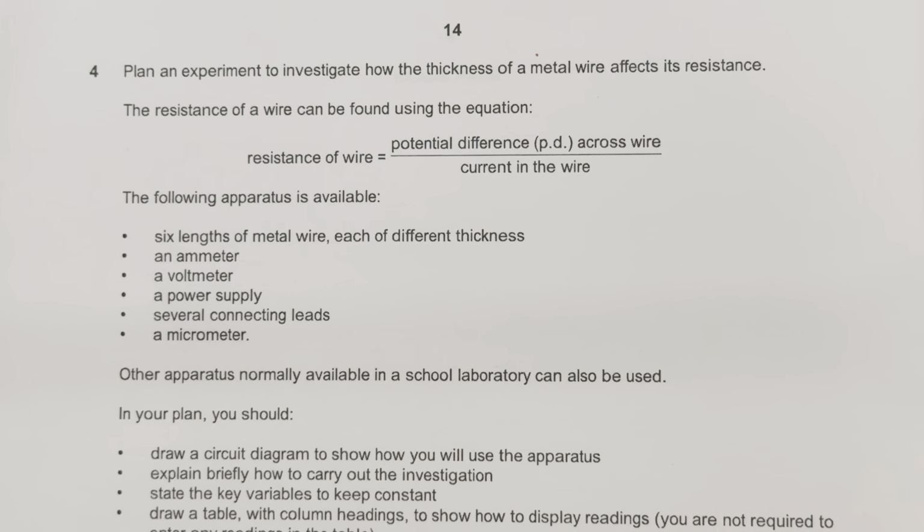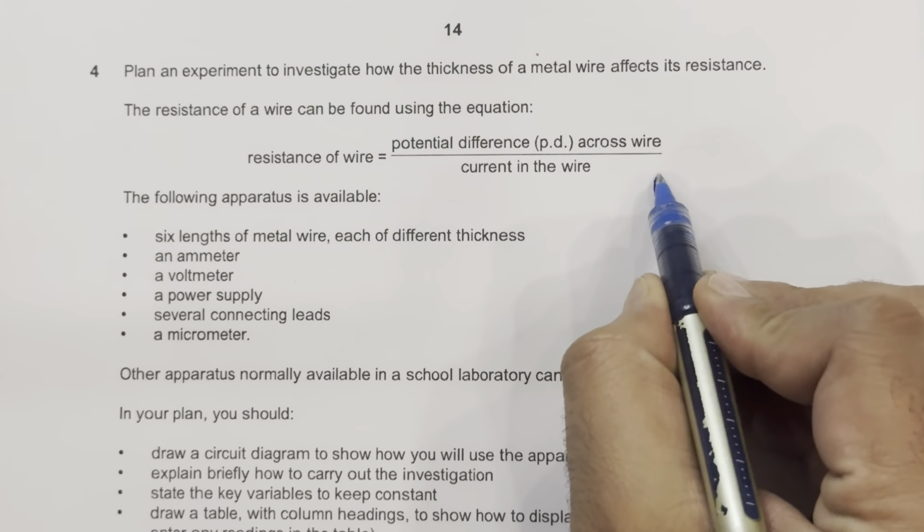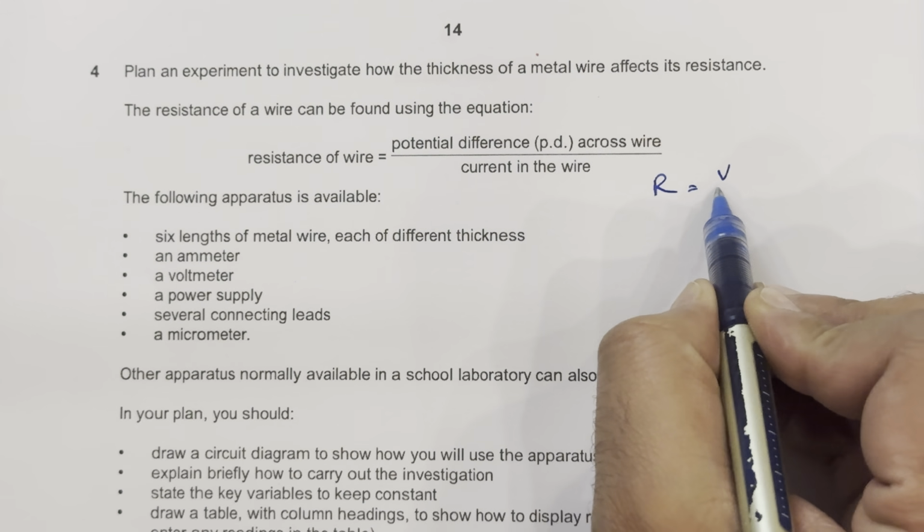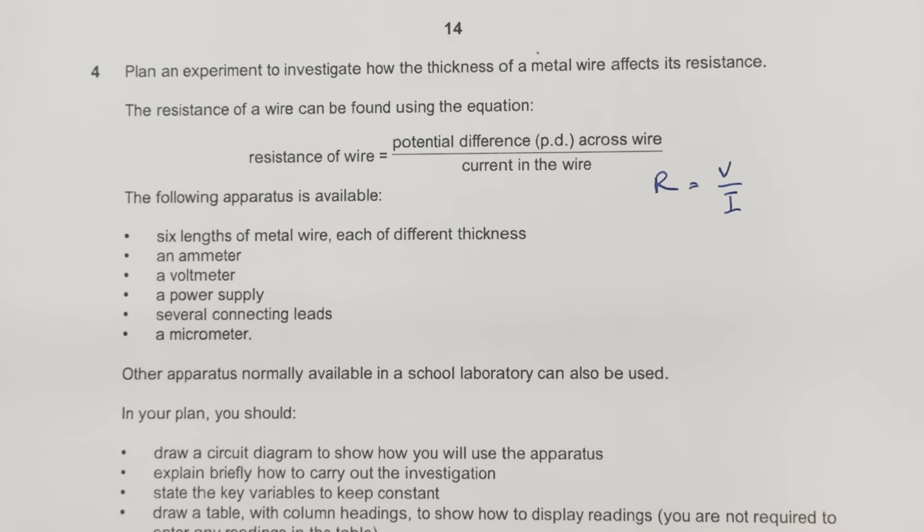Moving to the last question of our paper, that is question 4. Plan an experiment to investigate how the thickness of metal wire affects its resistance. The resistance of a wire can be found using the equation R is equal to V by I, where R is the resistance of the wire, V the potential difference across the wire, and I the current in the wire. It means that this formula is deduced from Ohm's law.